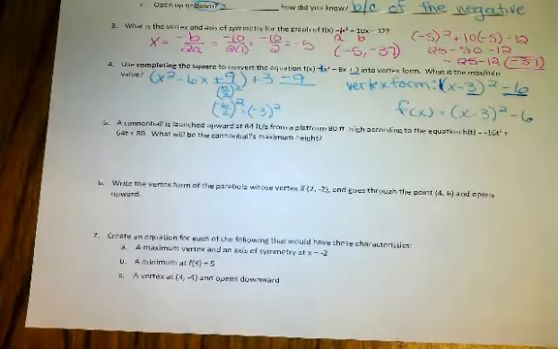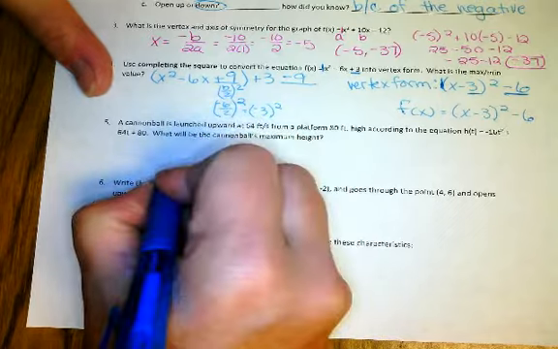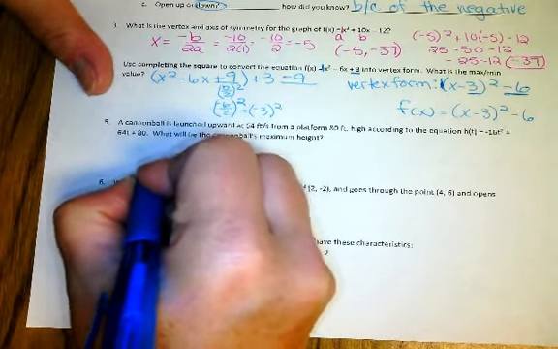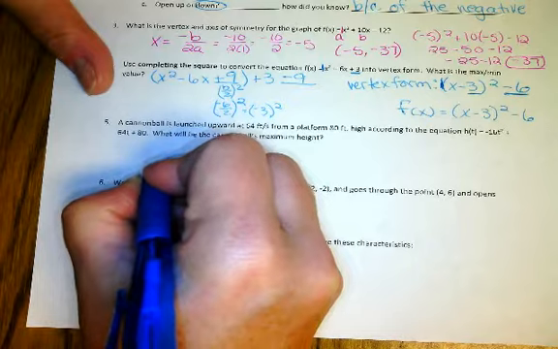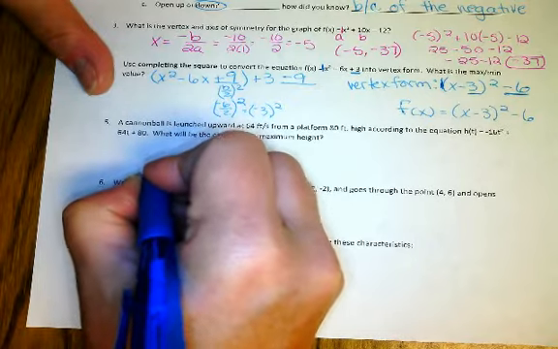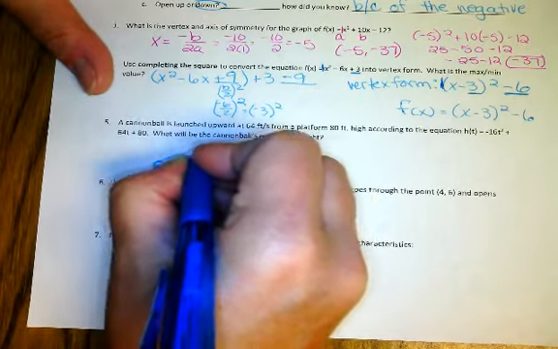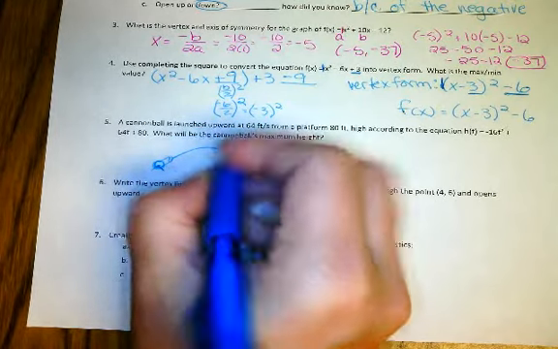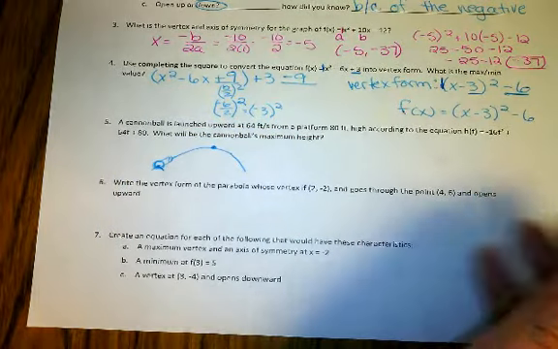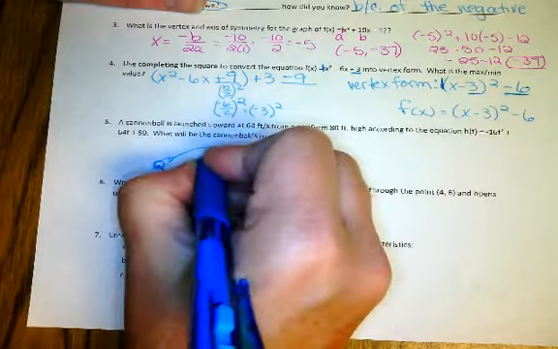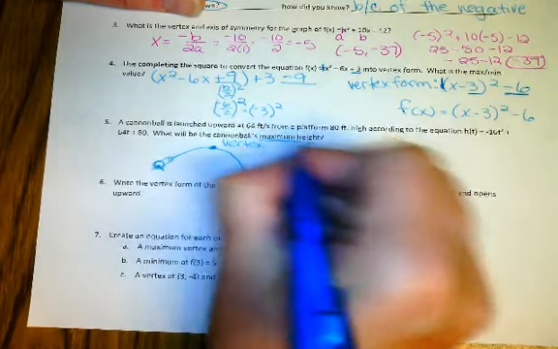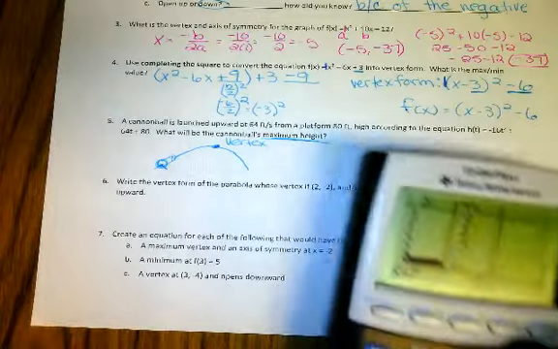Alright, on number 5, it says a cannonball is launched upward at 64 feet per second from a platform. Okay, so you've got a cannonball. Pew! Okay, so there's my little drawing. There goes the cannonball. And it says, what is the cannonball's maximum height? Okay, so the cannonball's maximum height is going to be the highest point, which is also the vertex.